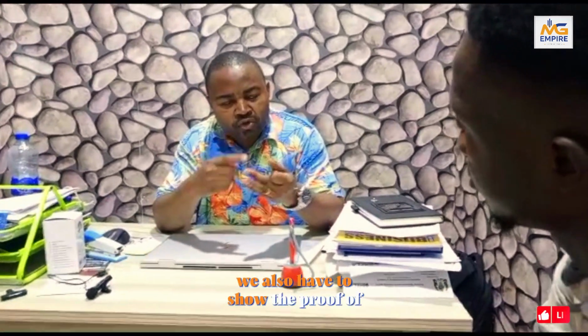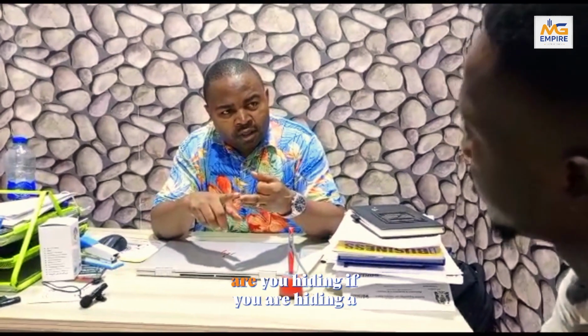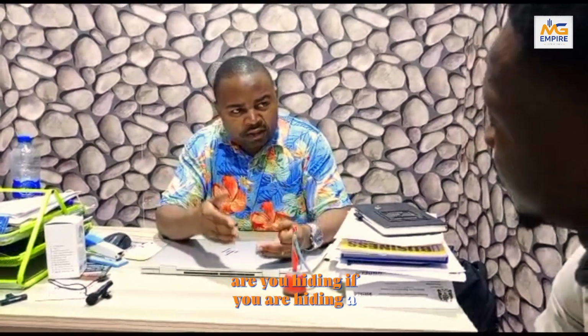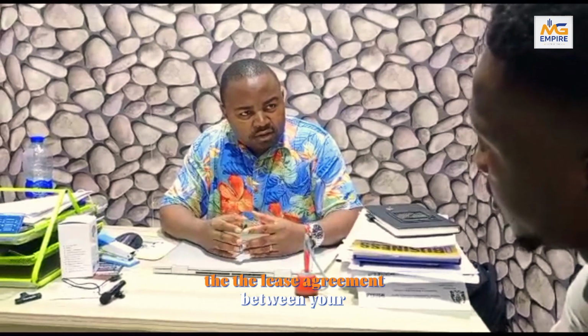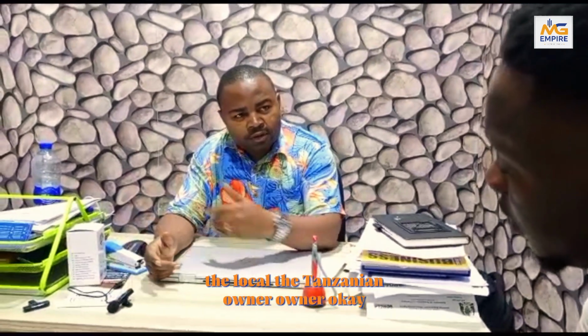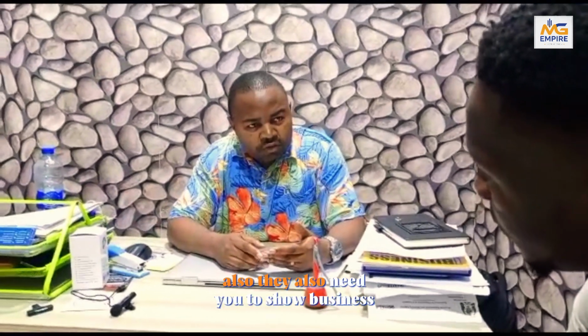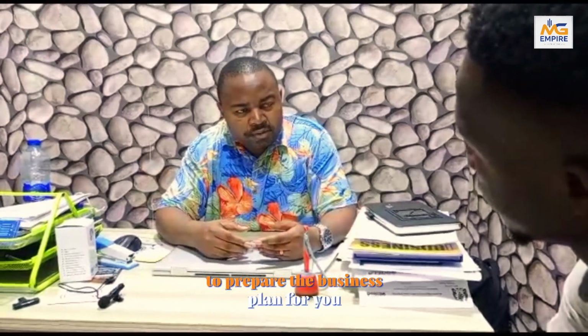We also have to show the proof of land. If you are hiring a yard or a godown, then you have to show the lease agreement between your company and the local Tanzanian owner, the landlord. They also need you to show a business plan. We can help you prepare the business plan for you. That is not a problem.